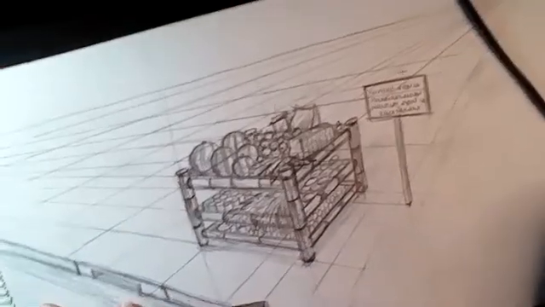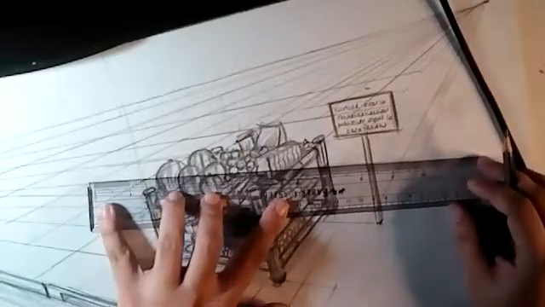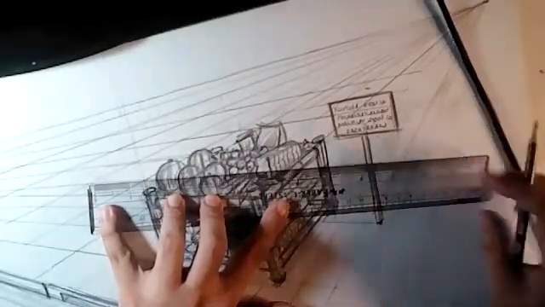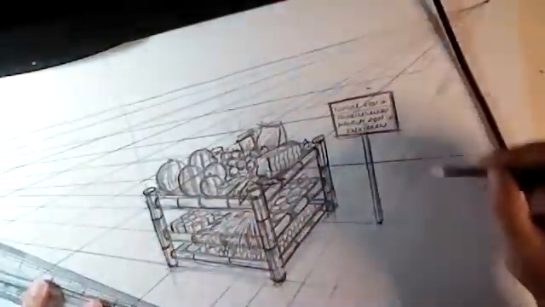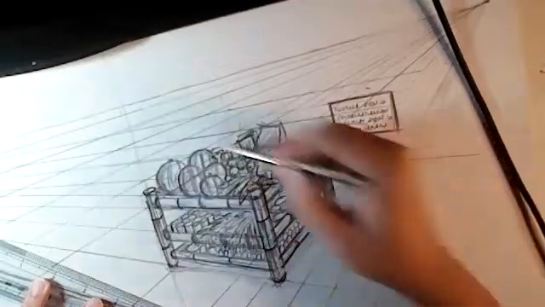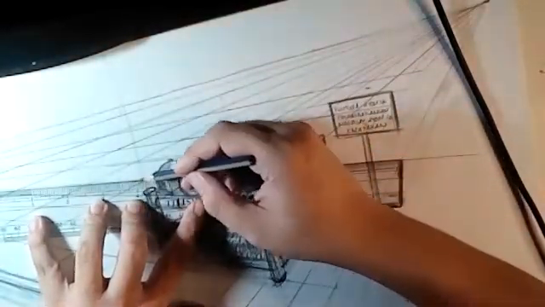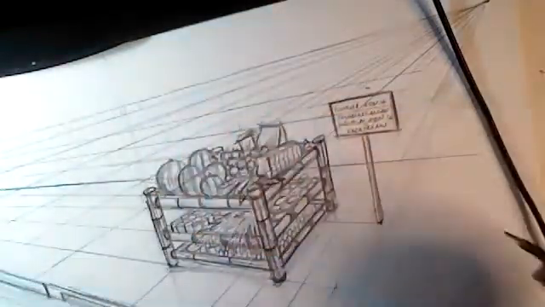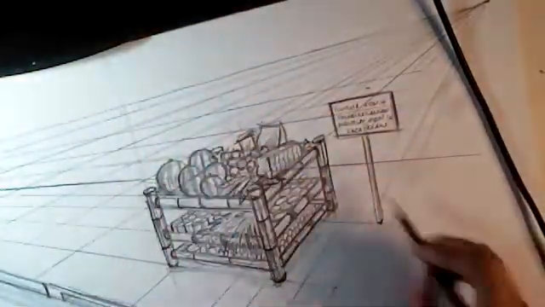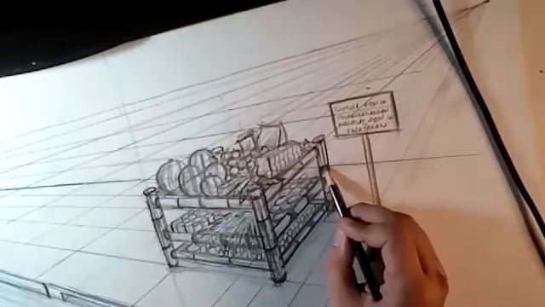Right, what else can we add? Maybe we can add some wall right here. Okay, so there you go. There's a wall right here.